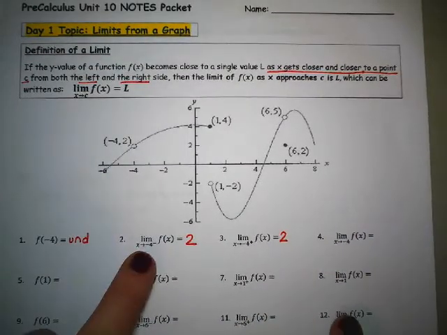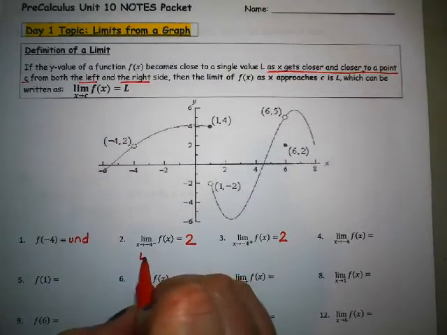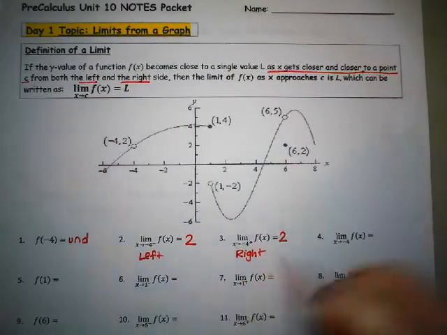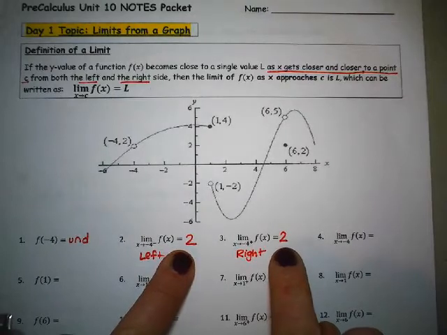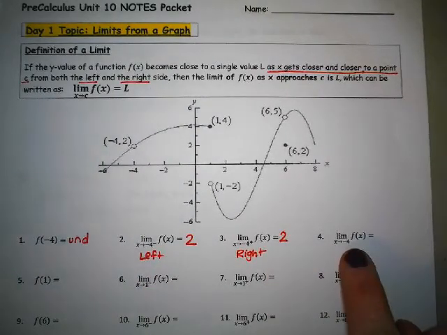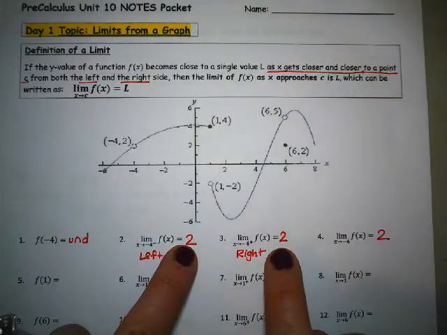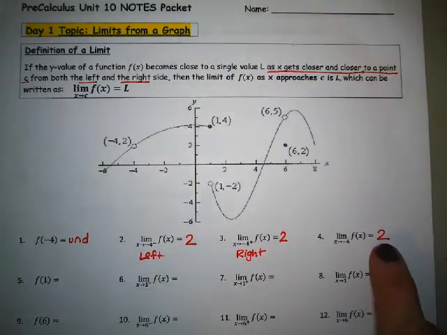If ever the left-hand limit and the right-hand limit are the same value, what that means is that the actual limit, notice number 4 does not have a little plus or minus, it just says the limit as x approaches negative 4 of f of x, will also be 2. So if these numbers are the same, it will always be your actual limit.